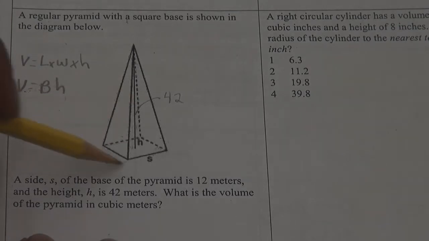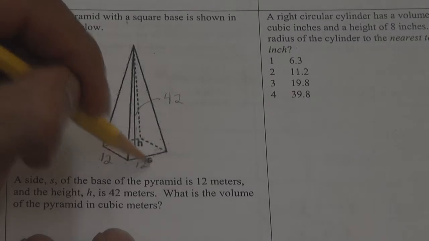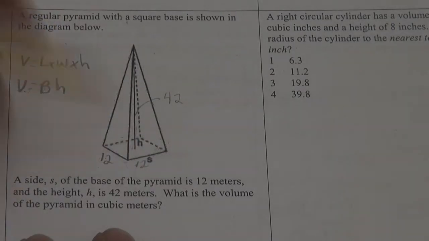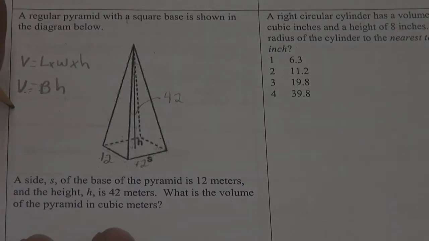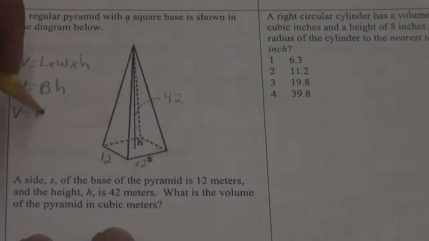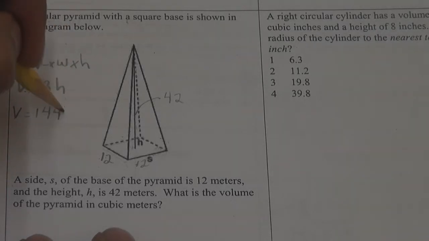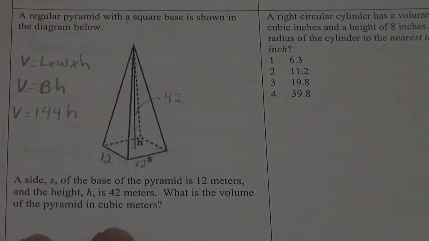So how do I find the area of the base? Easy. The area of a square is side squared. You take the side and you square it. What do you mean? Well, you could do length times width. So 12 times 12 is 144. So the volume here is going to be 144 times the height.